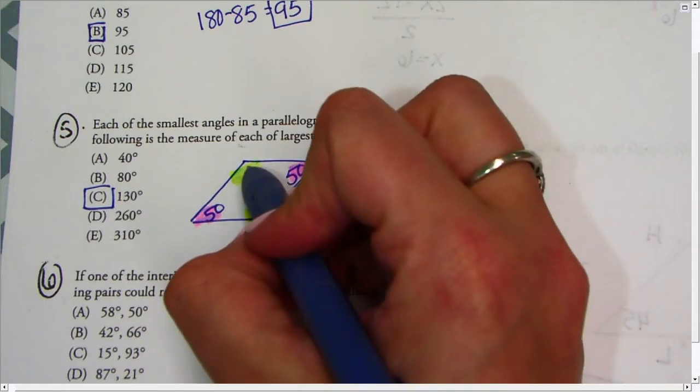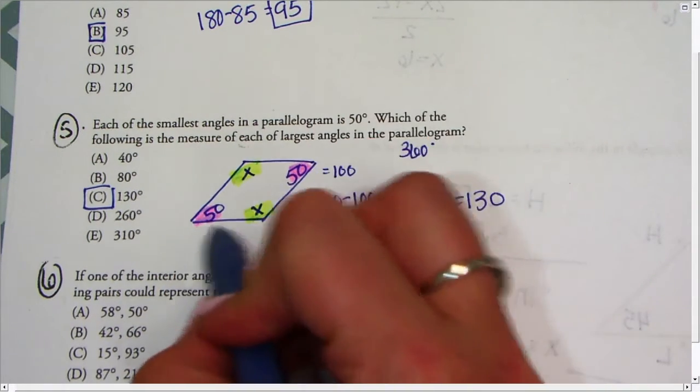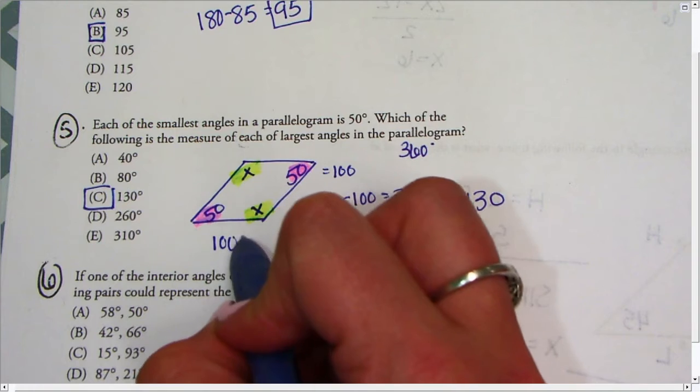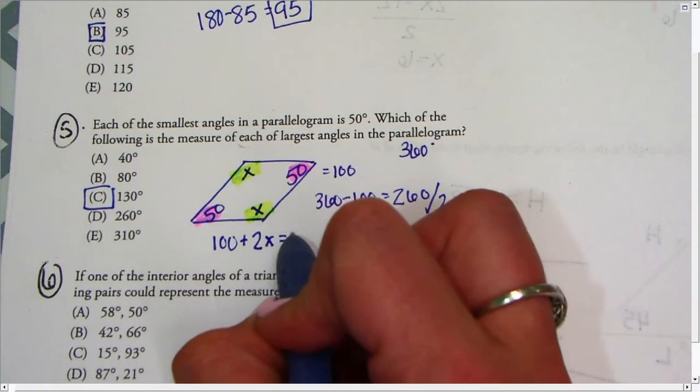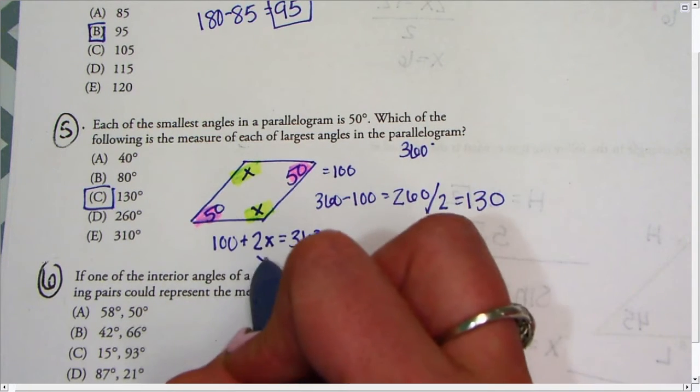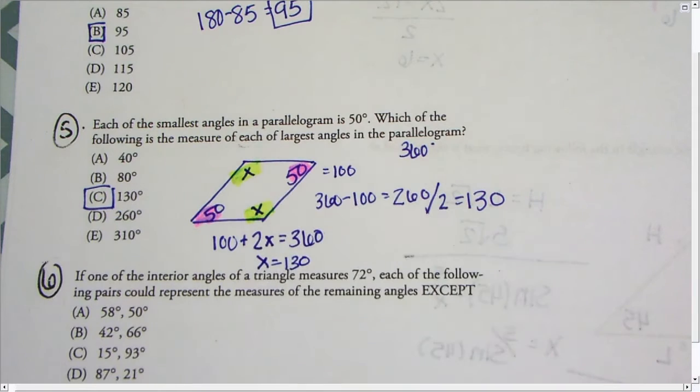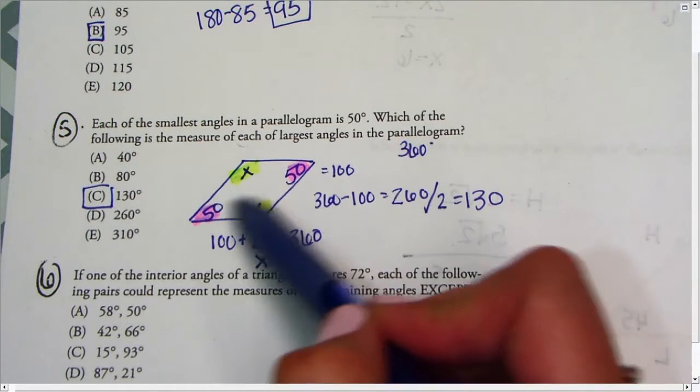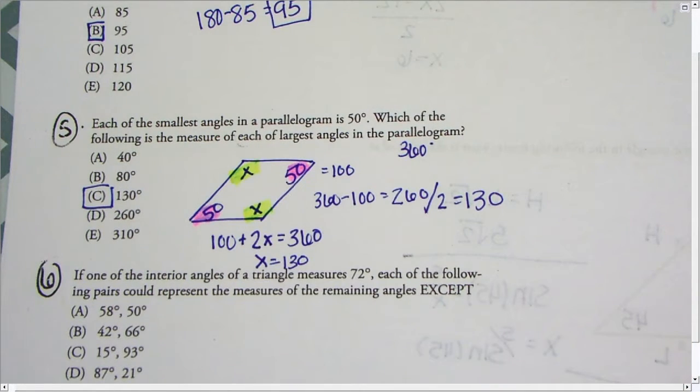Or you can put x's here. And you can do 50 plus 50 is 100, plus 2x equals 360. And you do end up with an answer of 130. There you go. So again, on this one, the property you need to know is that the opposite angles are equal in a parallelogram. And then it also adds up to 360 degrees.